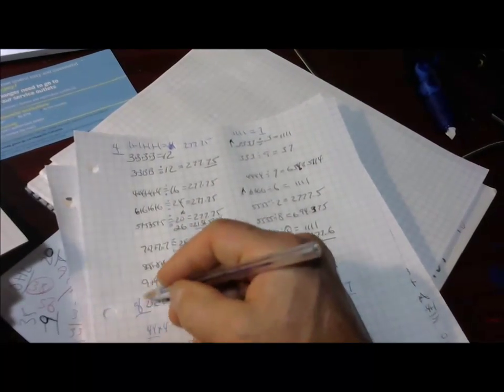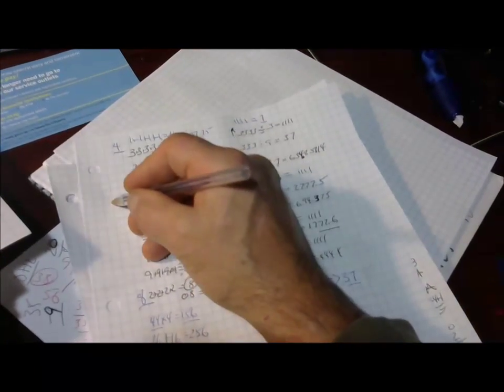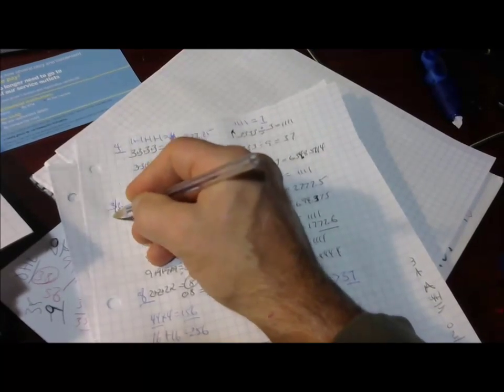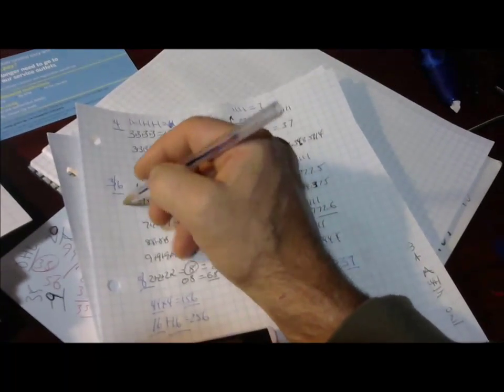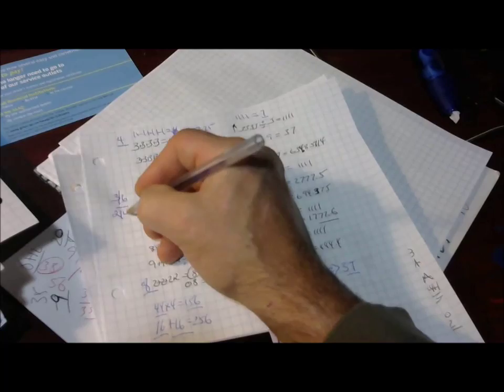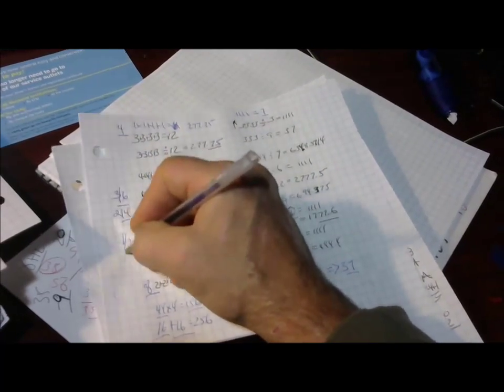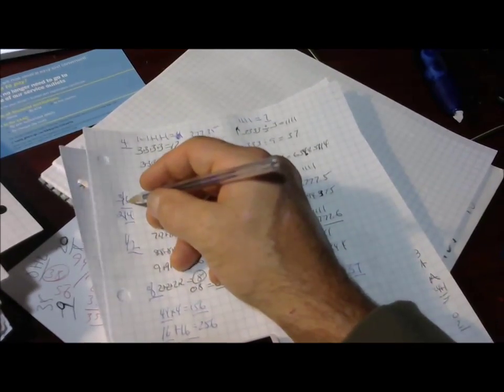The runner of Pluto, the runner of the half-life. 4 and 8 is the half-life. The next half-life is what? That's right, 3 and 6. What's the next half-life? That's right, 2 and 4. What's the next half-life? That's right, 1 and 2. First level, second level, third level.